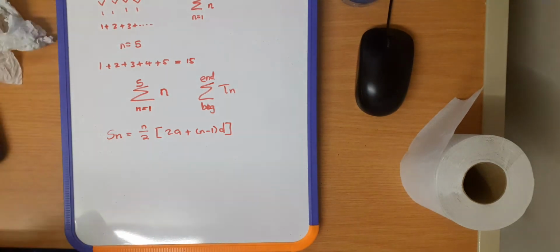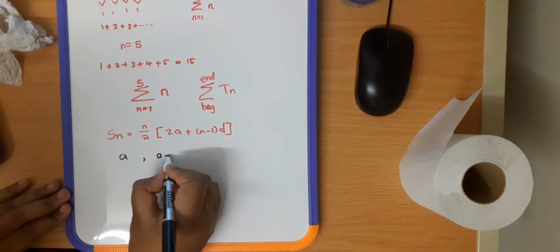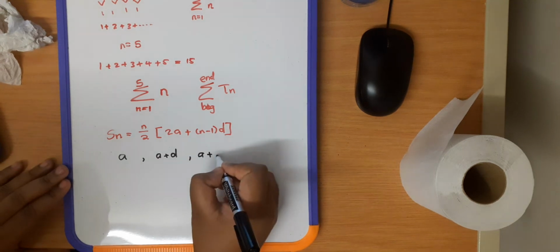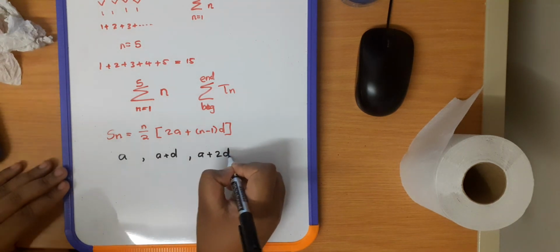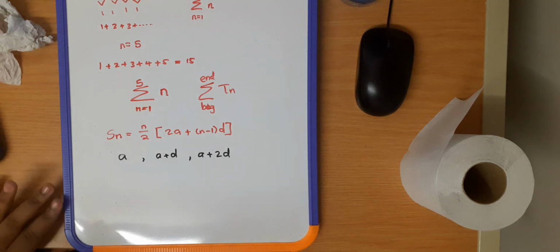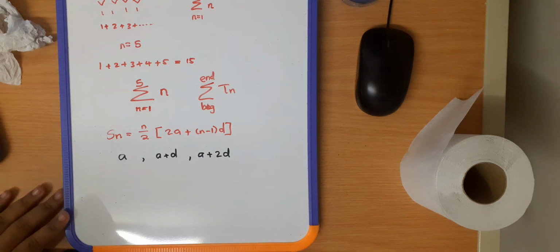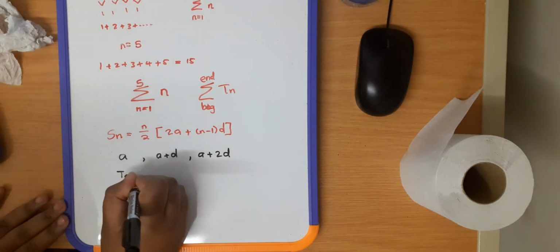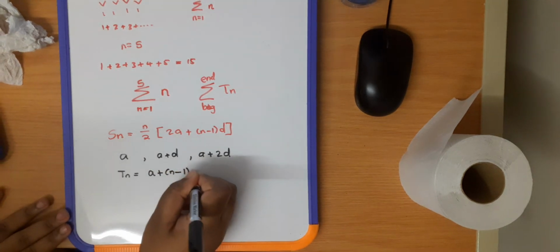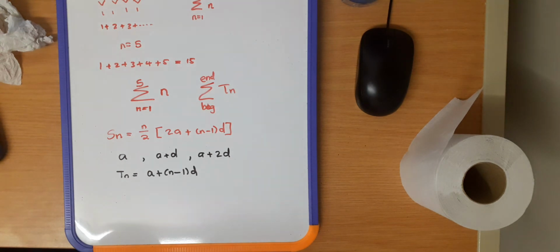Okay, let's start. So arithmetic sequence: the first term is a, our second term is a plus d, our third term is a plus 2d. So the general formula of an arithmetic sequence, Tn, would be a plus (n minus 1)d. So I don't know how to do this.